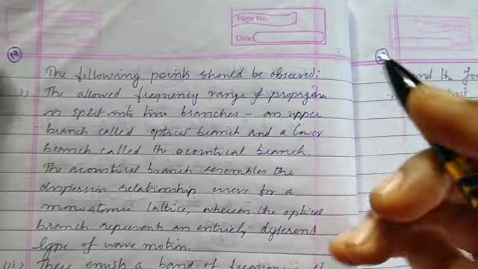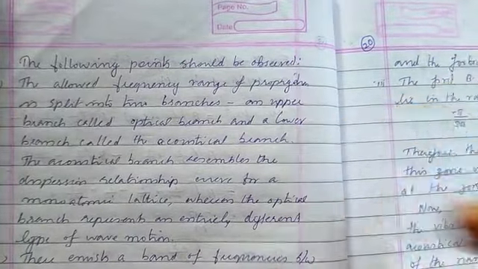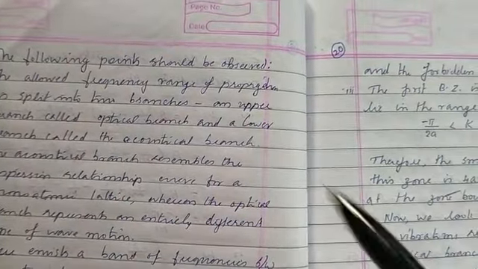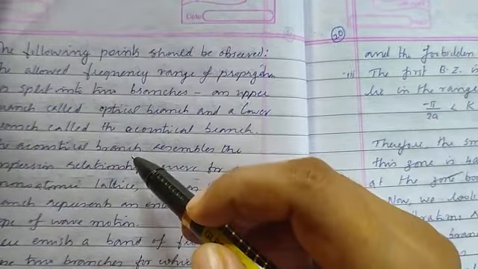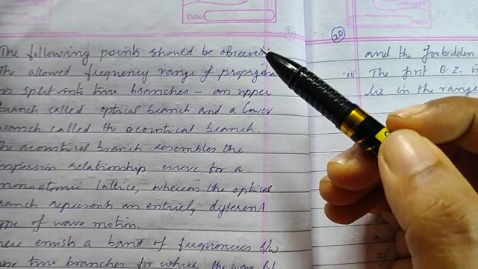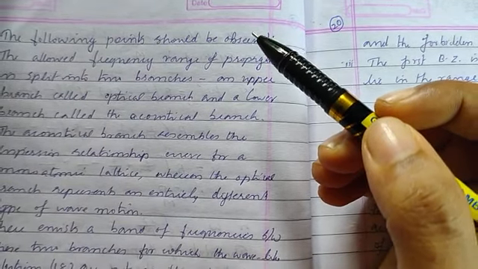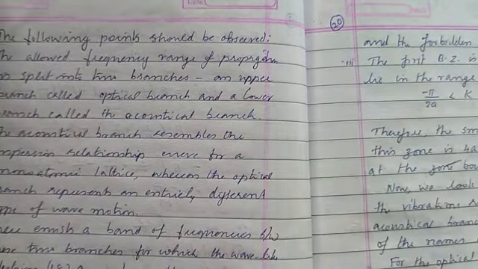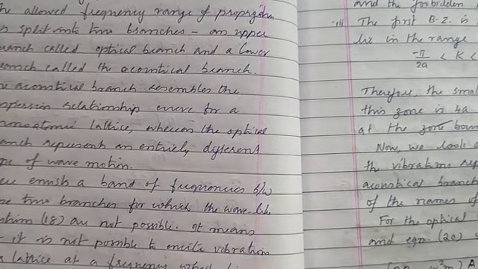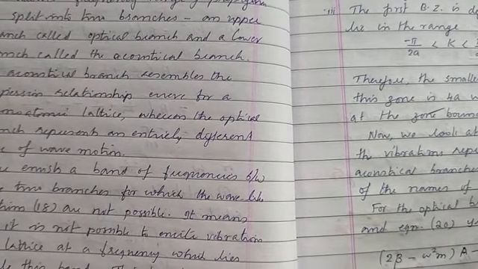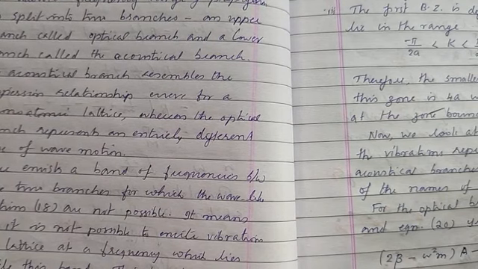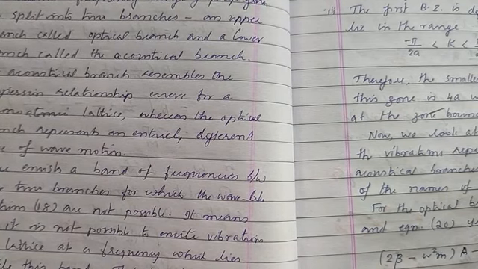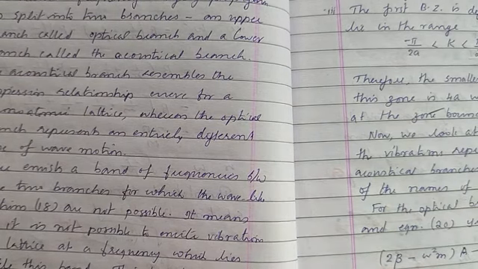So from this, the following features are observed. The allowed frequency range of propagation is split into two branches, an upper branch called the optical branch and a lower branch called the acoustical branch. The acoustical branch resembles the dispersion relationship curve for a monatomic lattice, whereas the optical branch represents an entirely different type of wave motion.